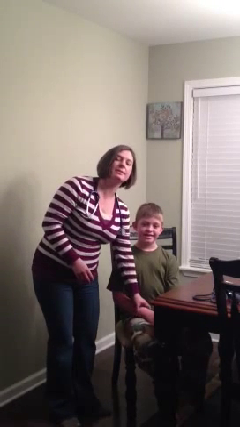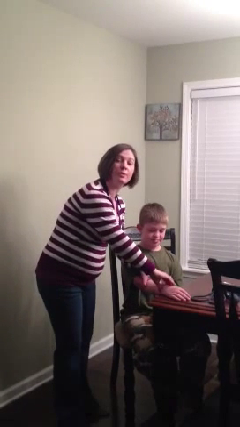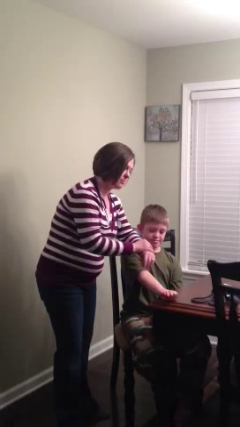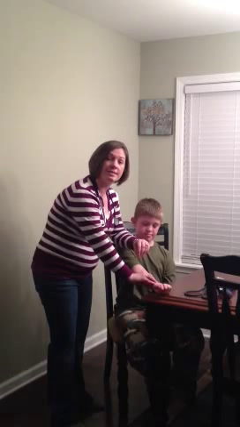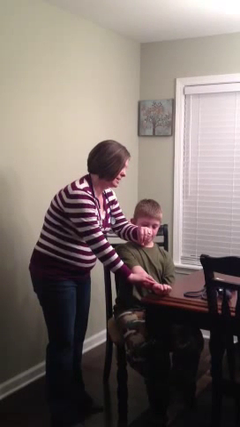Now, a heart rate on an adult is usually 60 to 100, but on a child, it may be a little bit higher, from 80 to 120. So we're going to assess his heart rate in his wrist, in the artery right here. I'm going to use my watch and time it for 15 seconds. So I'm going to count for 15 seconds.